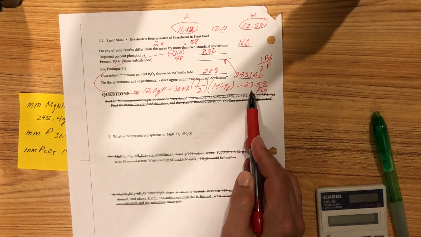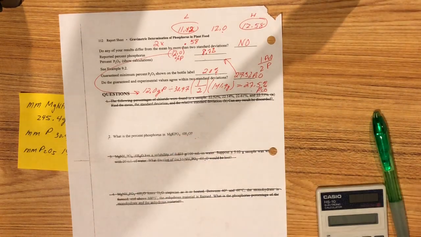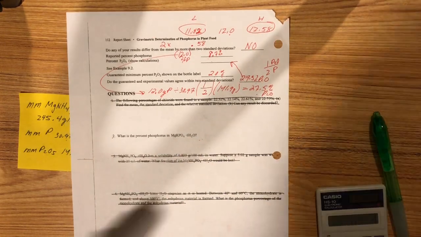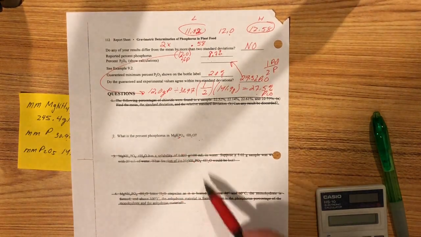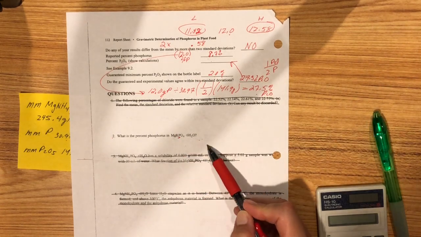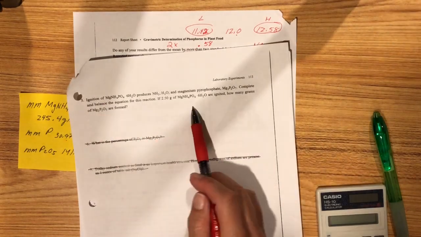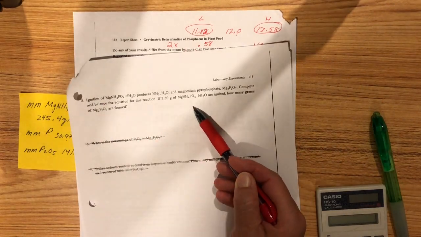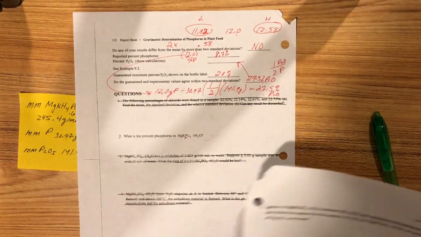Okay, so that's kind of a work through on that. I think I only have you do number 2 of the problems, which is, again, just finding this percent. Again, you're going to start with this salt, divide by the molar mass, it's a 1 to 1, and then multiply by phosphorus. And then this last one here is actually just a straight stoichiometry problem, just because it's good to practice it. And then you have your pre-lab questions.